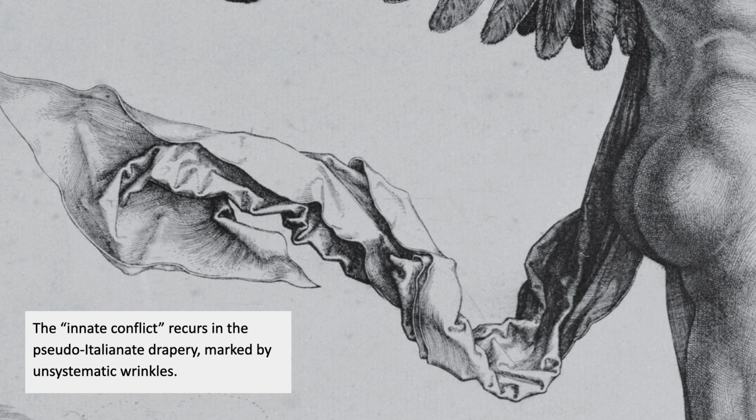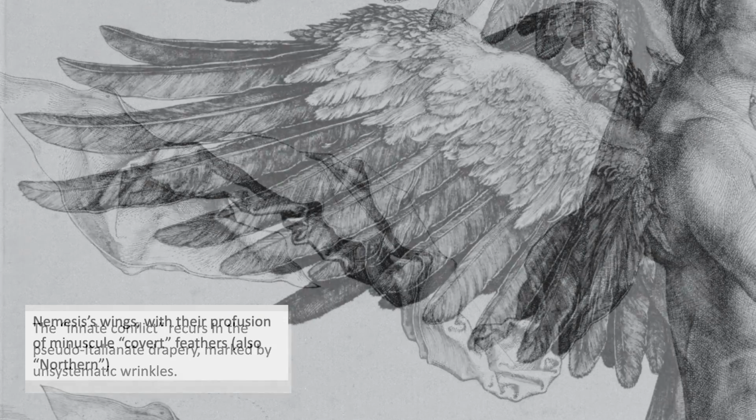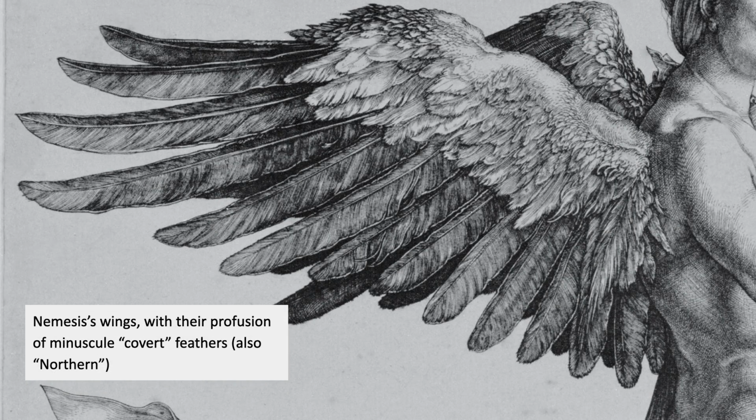Also shows this innate conflict in Dürer's mind, because the drapery itself is symmetrical enough, but if you look at it closely, it's got lots of little wrinkles in it, and that would be very northern, to get carried away by details like that. Same kind of thing with the wings of Nemesis. The largest feathers in them are nicely done, very sort of architecturally looking. But look how small the feathers get, what I think are called covert feathers. If you look up toward the tops of the wings, they get really, really tiny, almost microscopic. And that would be a northern trait, kind of myopic and disproportionate and kind of endless in its detail.